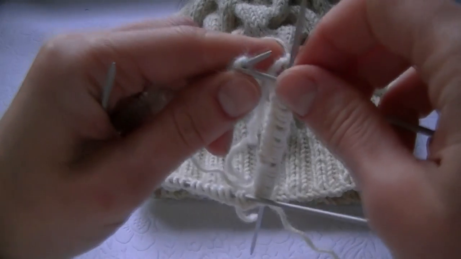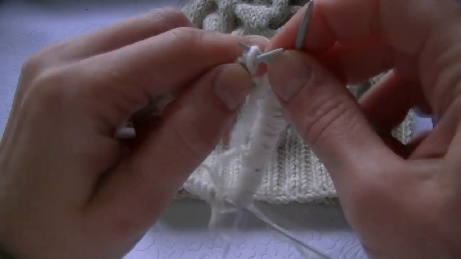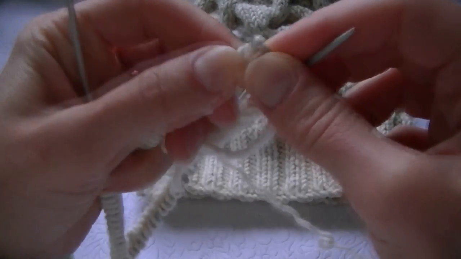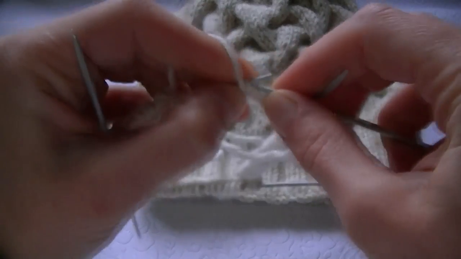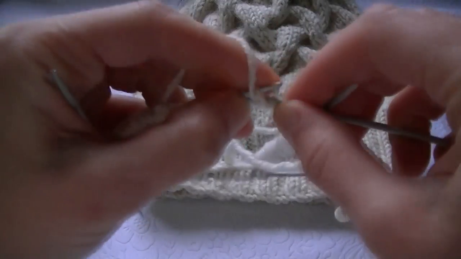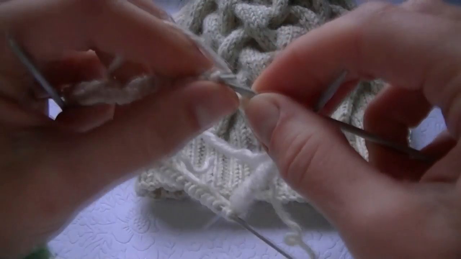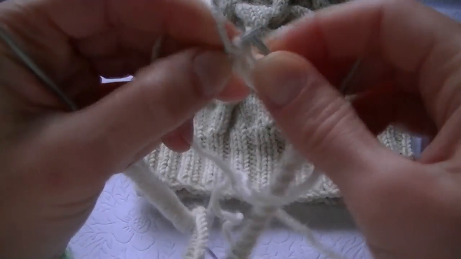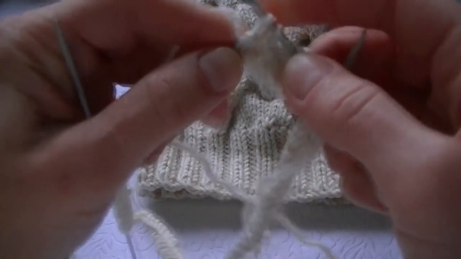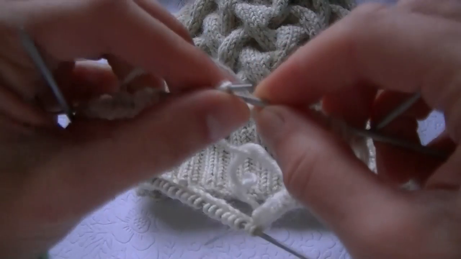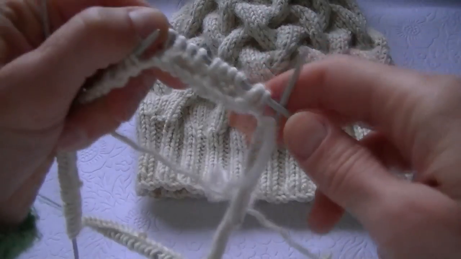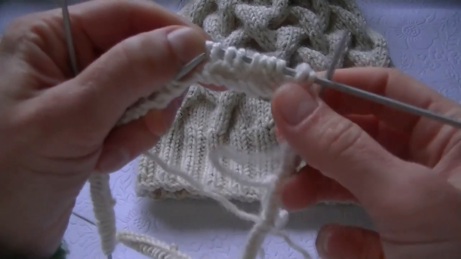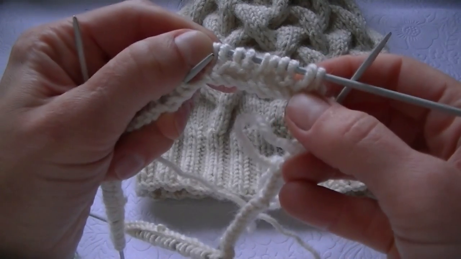First 2 stitches will be knit. We knit 1 knit stitch and second knit stitch. Next 2 stitches will be 2 purls. We alternate stitches the same way till the end of the row. 2 knits, 2 purls, 2 knits. We knit to the end of this row till that thread, and again.